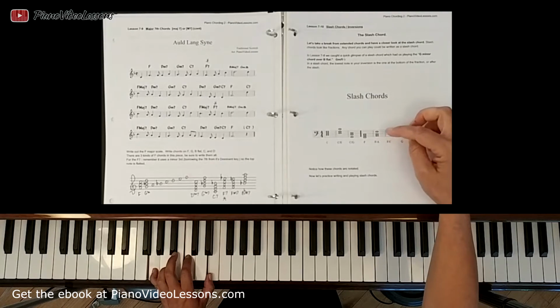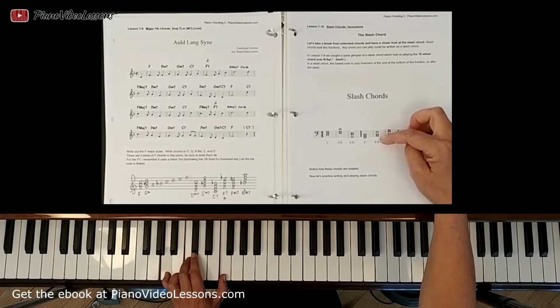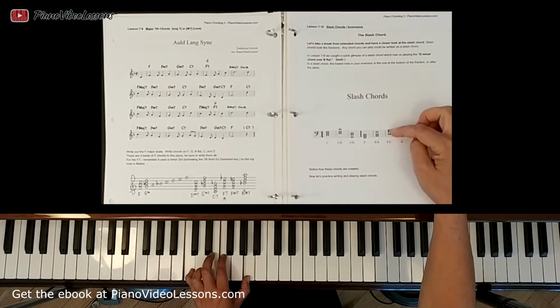So let's look how that can go in another example. We can have an F chord. We can have an F slash A chord, which means that the A is now on the bottom. So we still have F, A, C, but the bottom note is A. And we can have an F slash C chord. You'll notice that in every case here, the note after the slash is one of the notes in the chord.